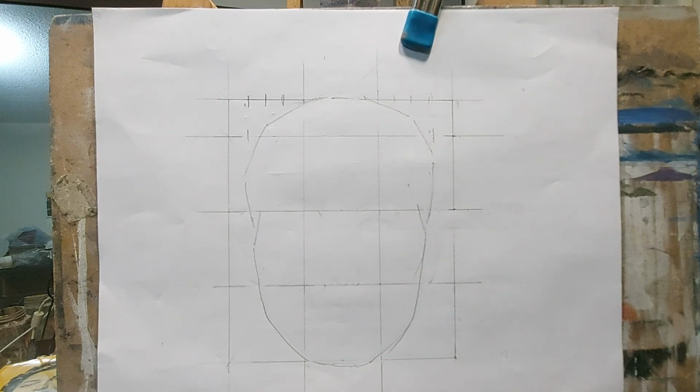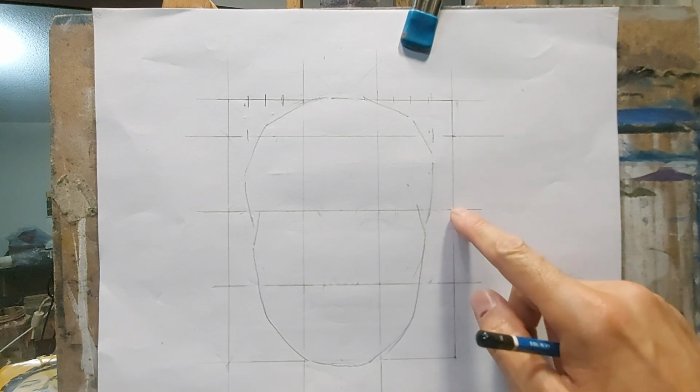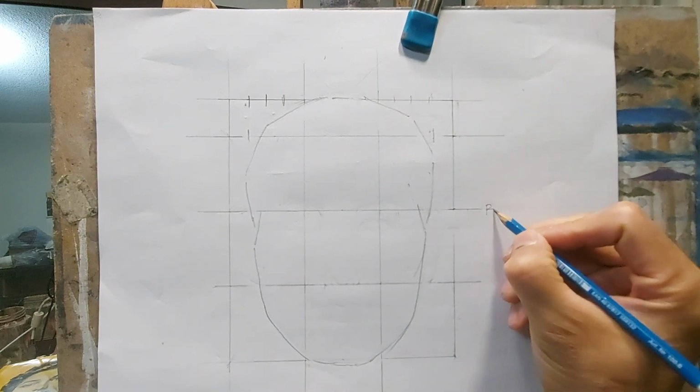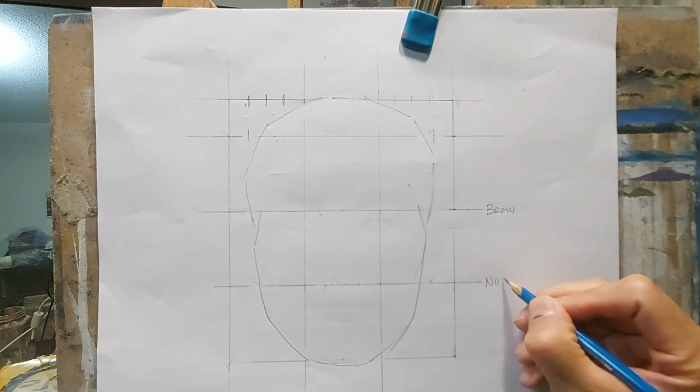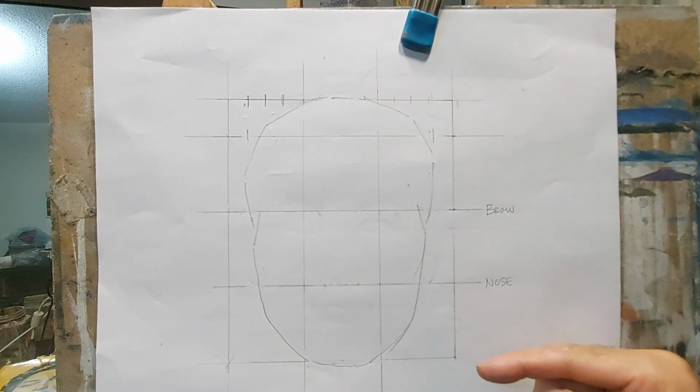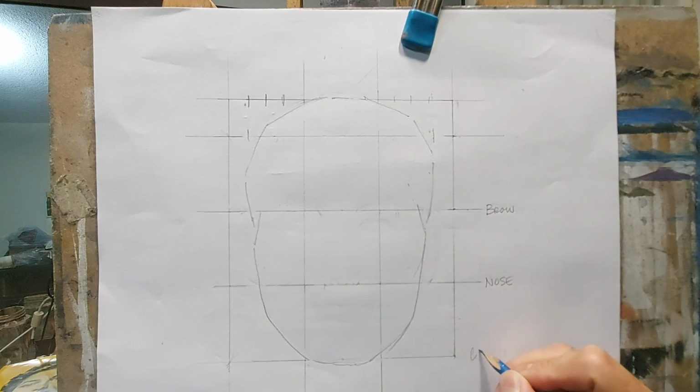Now that I've established the basic shape of my head, I can locate the vertical positioning of each of the features. The brow, the nose and the chin correspond to the thirds of the grid. So that line there represents the brow. The line below represents the nose. And the line below that, or the bottom of the grid, represents the chin.